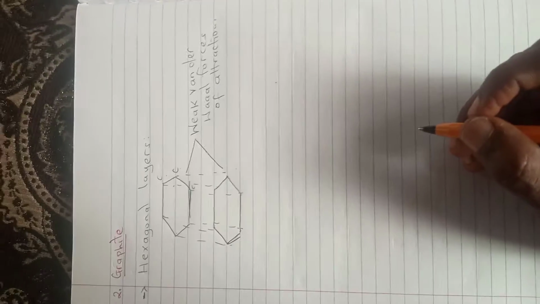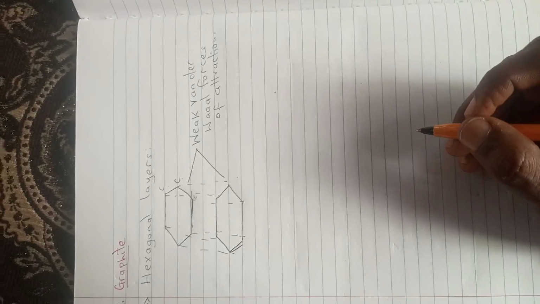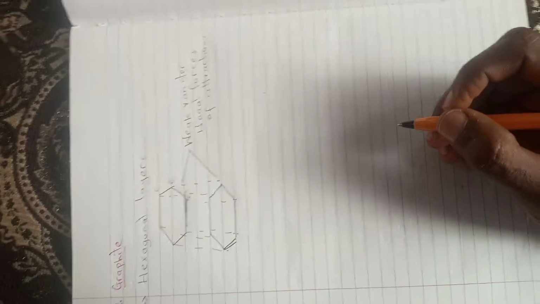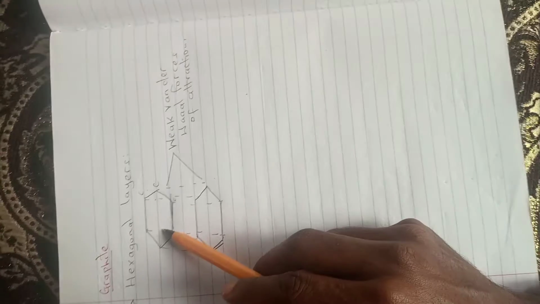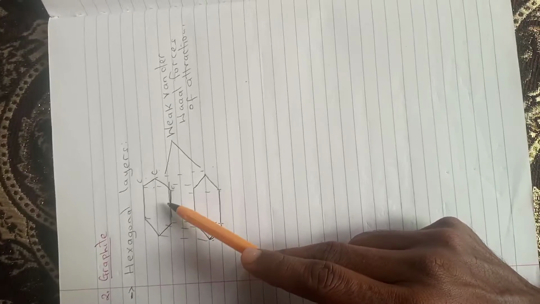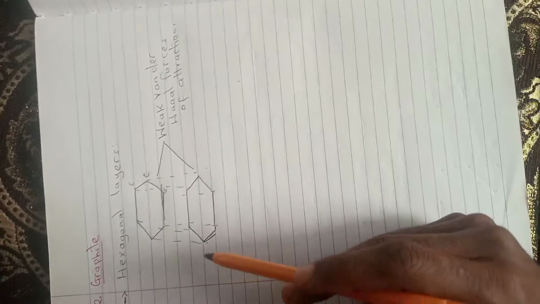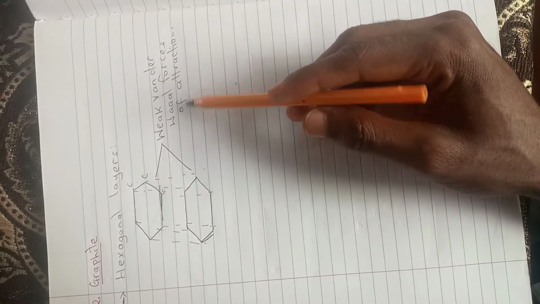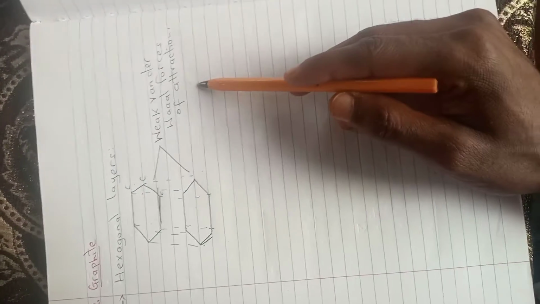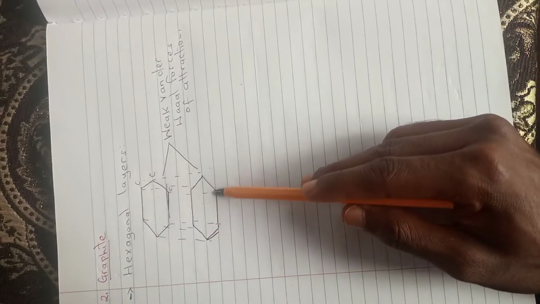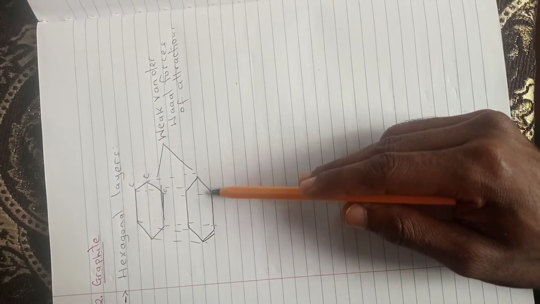I hope by now you know that weak van der Waals forces of attraction are forces between the molecules. It's also called intermolecular force of attraction. This is the first molecule, the second molecule. Between these two molecules, the first layer and this layer here, they are held together by these weak van der Waals forces. And these weak van der Waals forces are a force that you can easily break. Because of this force, this layer and this layer can easily slide over each other.